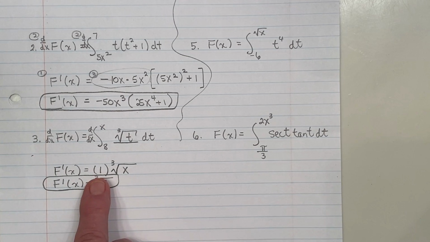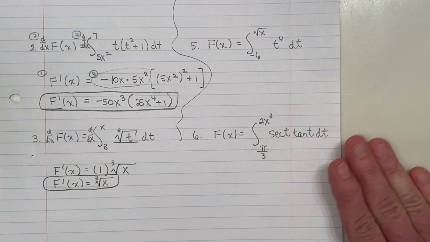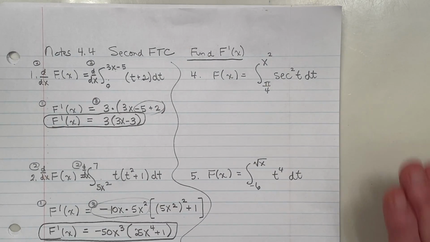Some might ask, is it necessary to put the 1 there? No, but it's just a visual that you did go ahead and take that step of finding the derivative. It just happens to be 1. Doesn't matter. Example 4.